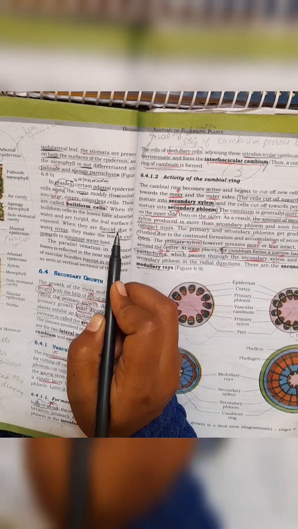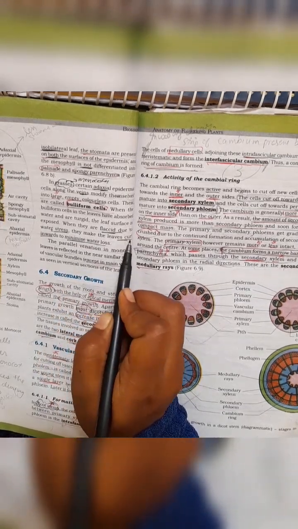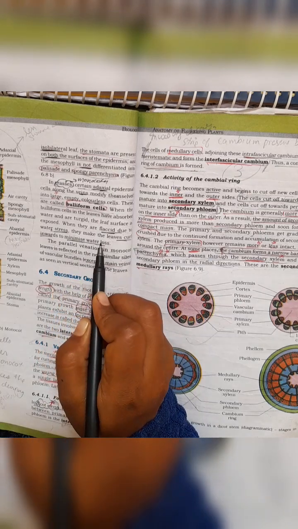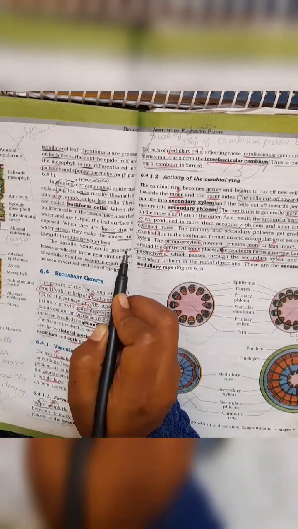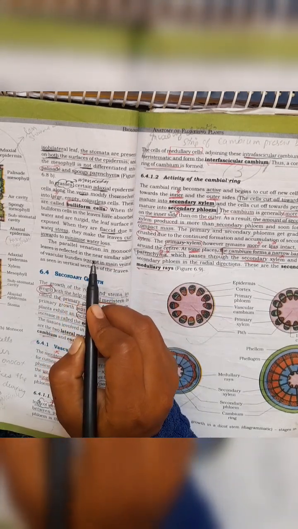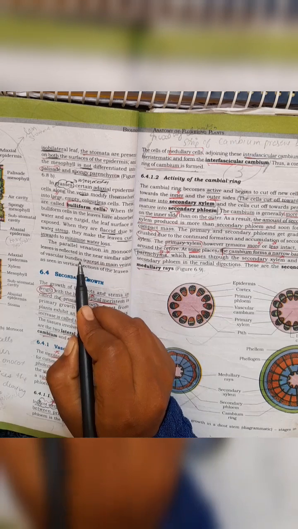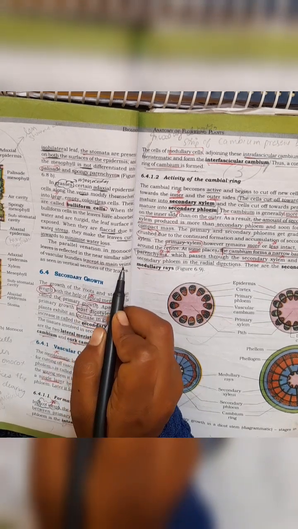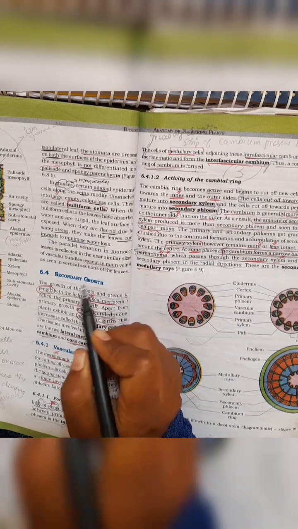When they are flaccid due to water stress, they make the leaves curl inward to minimize water loss. The parallel venation in monocot leaf is reflected in the near similar sizes of vascular bundles, except in main veins, as seen in vertical section of the leaves.